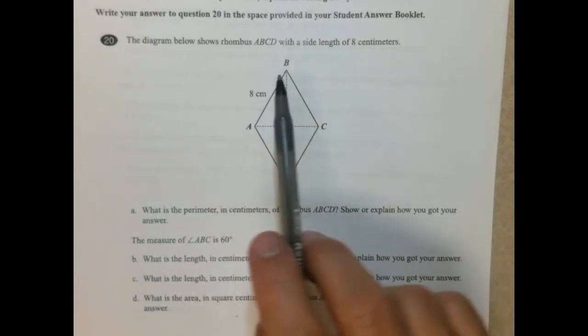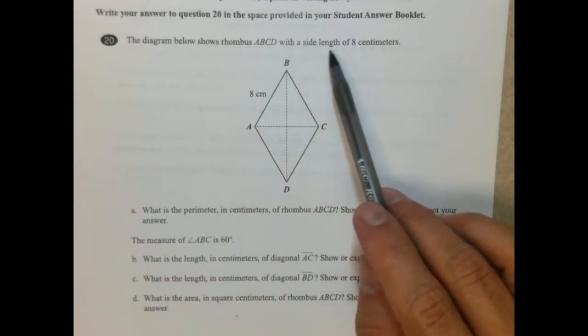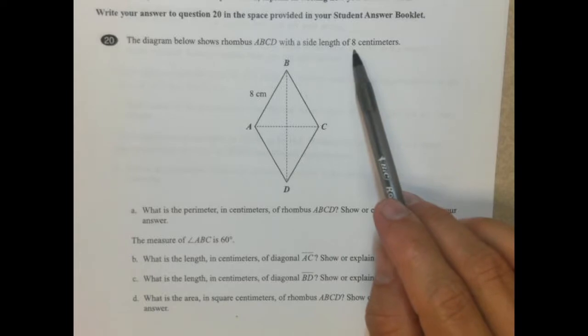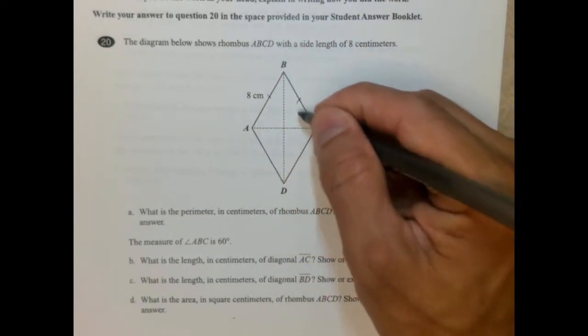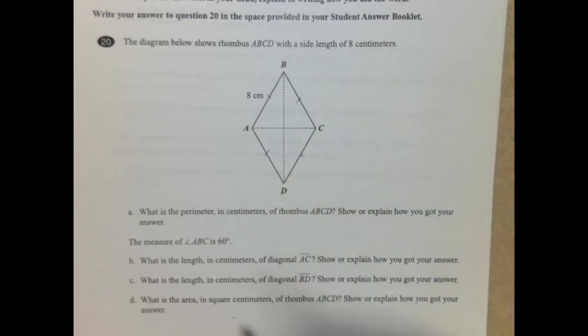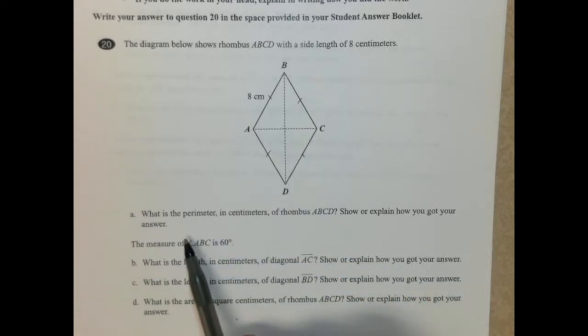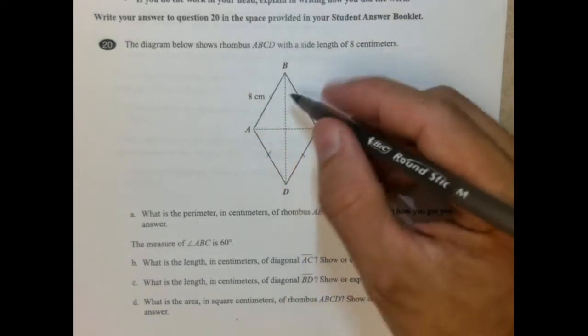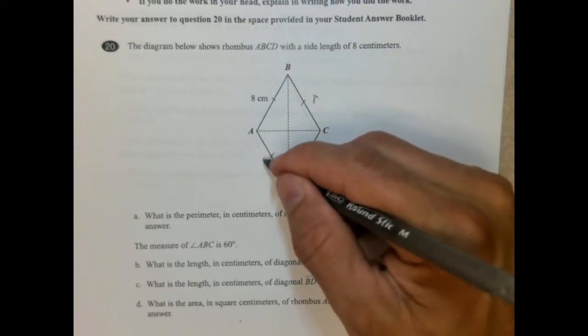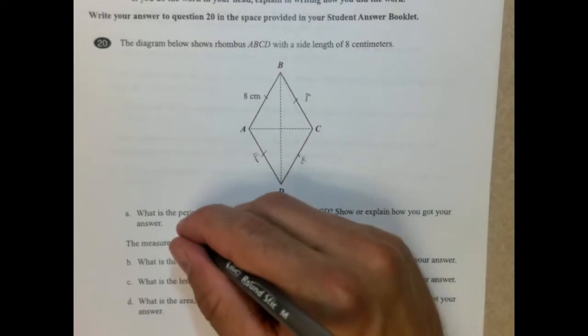The diagram below shows rhombus ABCD with a side length of 8 centimeters. Okay, rhombus, you remember, is a quadrilateral with 4 congruent sides. It's also a parallelogram. What is the perimeter in centimeters of the rhombus ABCD? So perimeter is length around. So 8, 8, 8, 8. So add them all together, you're going to get 32 centimeters.